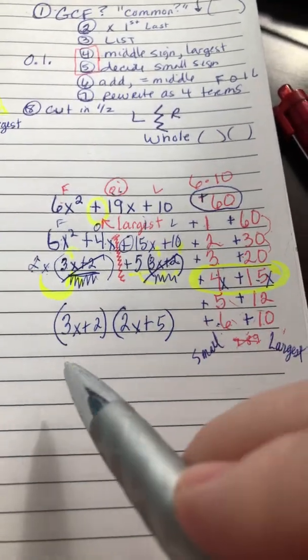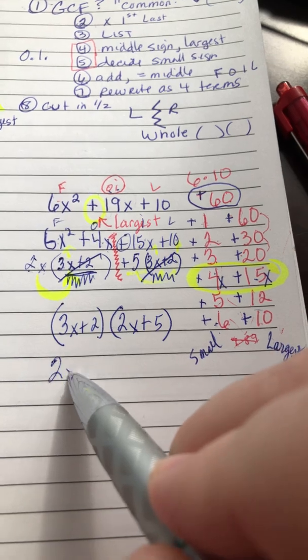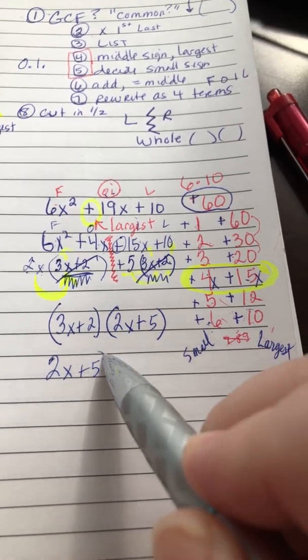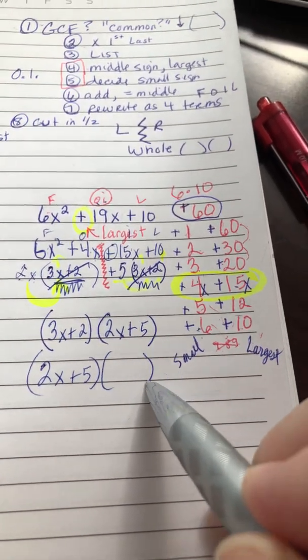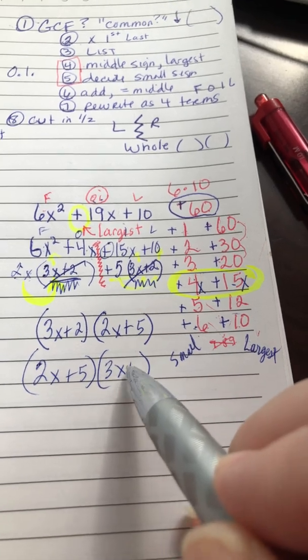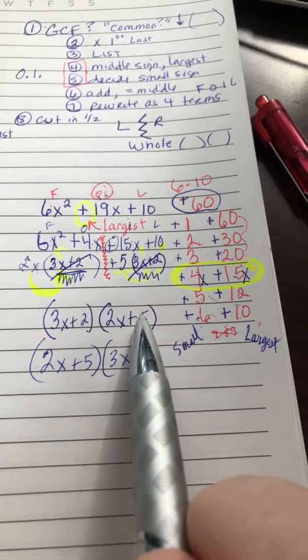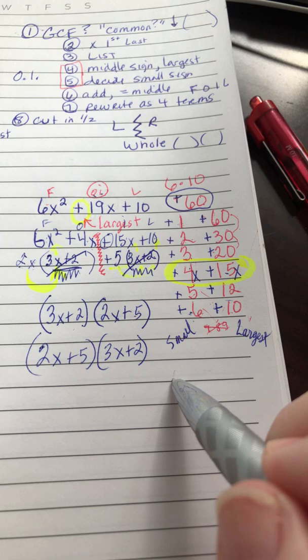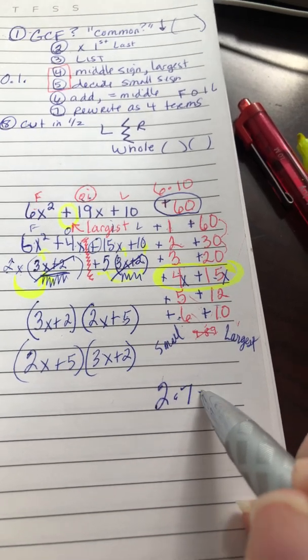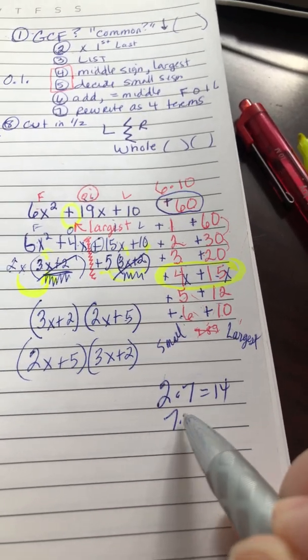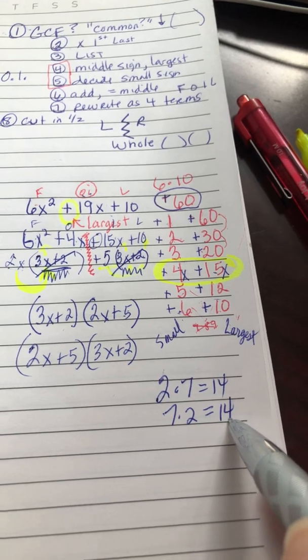You could write them the other way around. You could take what was on the outside of the parentheses first, and then what was on the inside, write it second. And the reason this works is because they're being multiplied. And we know that when you take like 2 times 7, you get 14. But if you do 7 times 2, you also get 14.